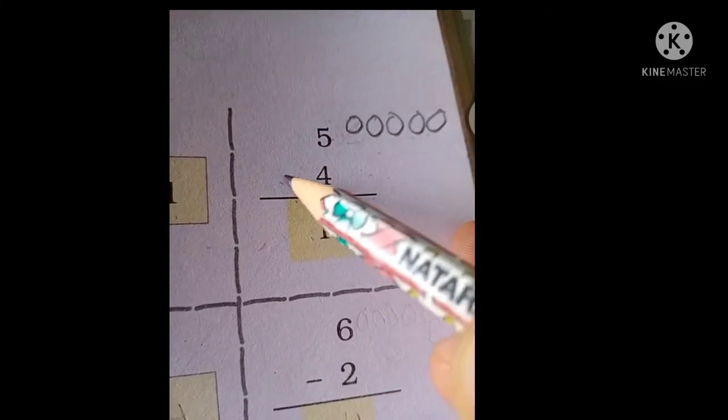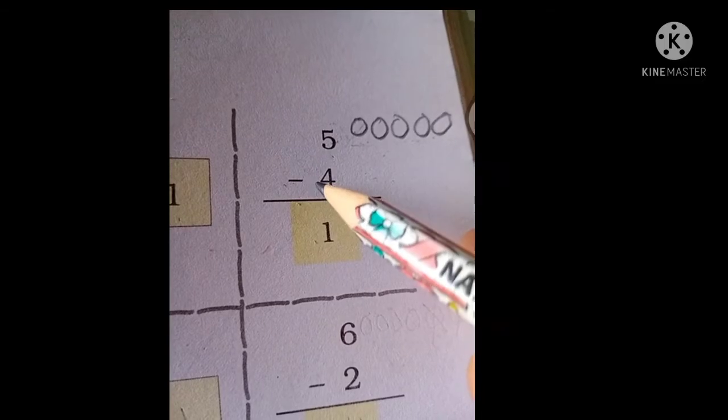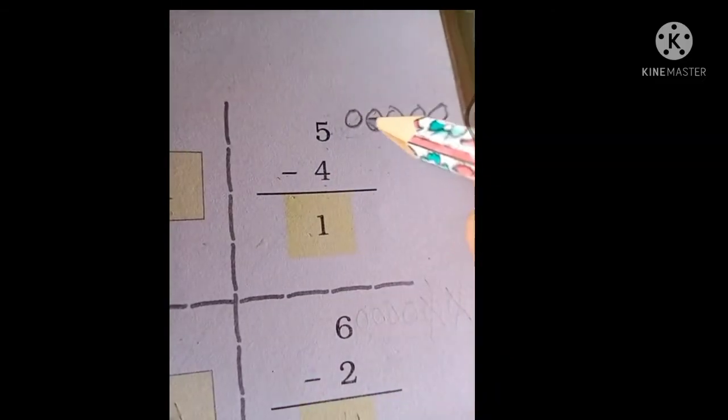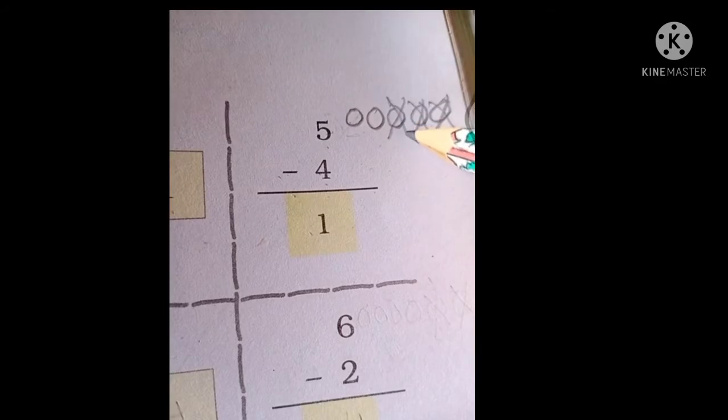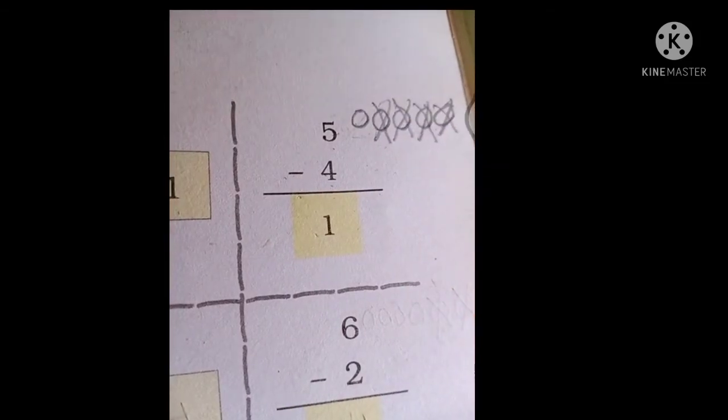Now from the 5 how many you have to subtract? 5 में से हमें कितने सब्ट्रैक्ट करने हैं? 4. सो टोटल हमने जो ये 5 सर्कल्स ड्रॉ किए उसमें से 4 सर्कल्स को कट करना है. Like this, see, 1 circle cut, 2 circle, 3 circle and 4 circle. 4 माइनस करनी थी तो हमने 4 सर्कल्स को कट किया.